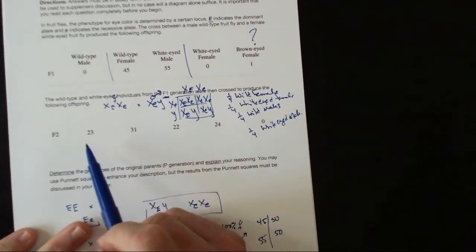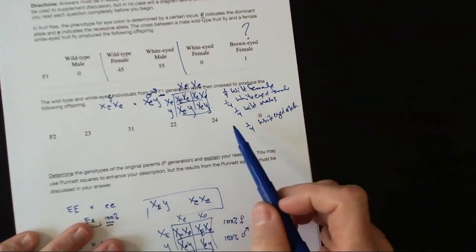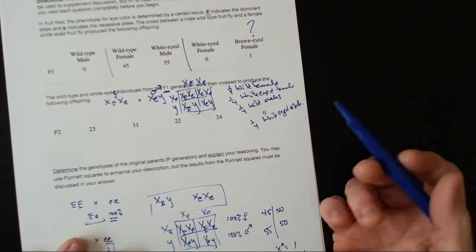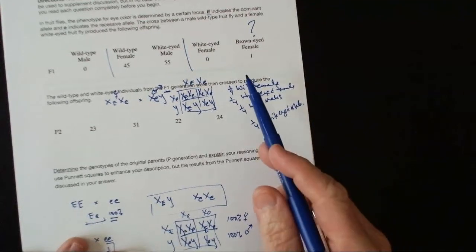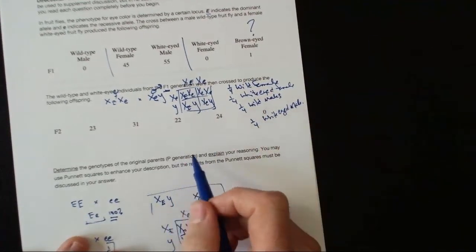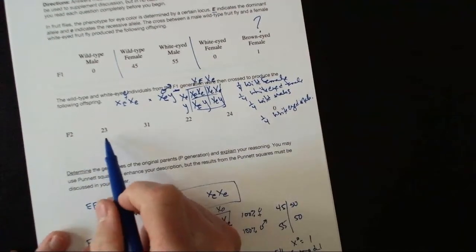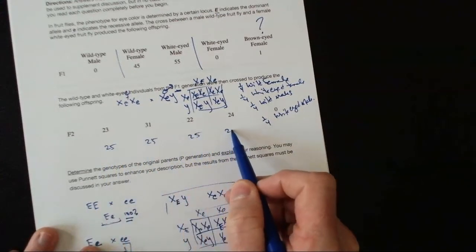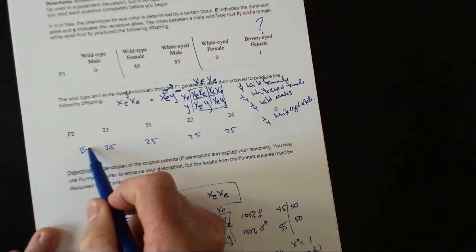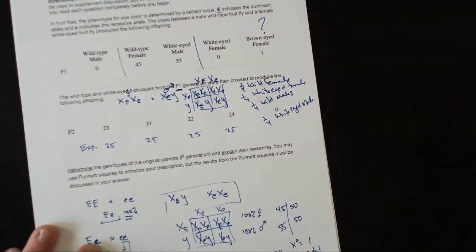Well, if I've got 23 and 31 plus 22 plus 24, so that gives me 100. Notice that I have 0 brown-eyed females. Don't even know why the brown-eyed female was up there. I would expect then to get 25, 25, 25, and 25 of each one of those.